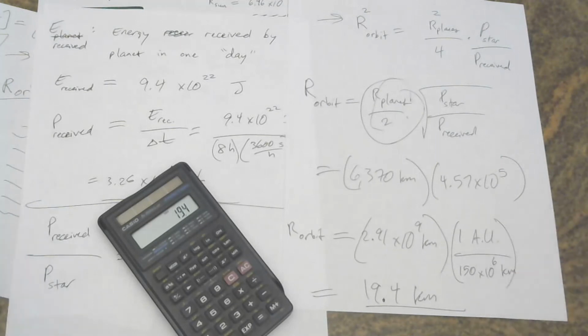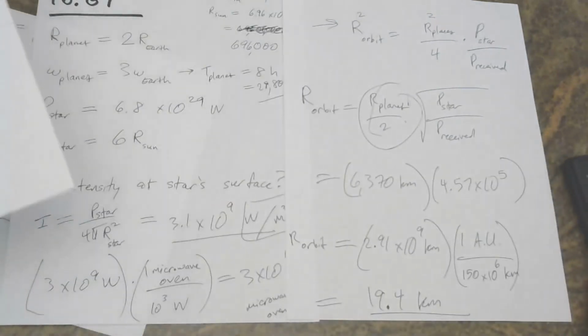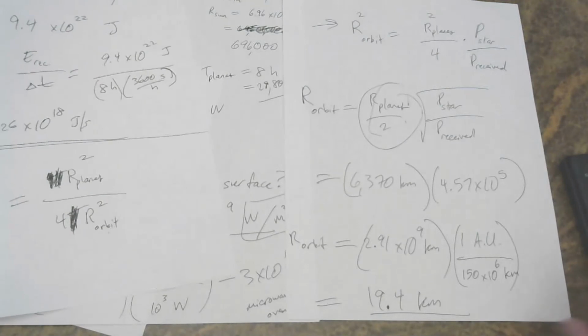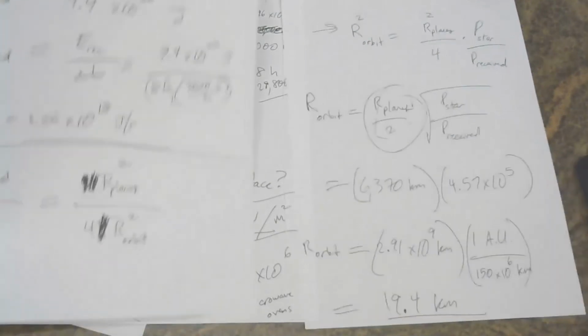Okay, so that was a challenging problem. If you think about it, it was really just repeated use of one or two formulas. The relationship between power, intensity, and area, we used that several times.